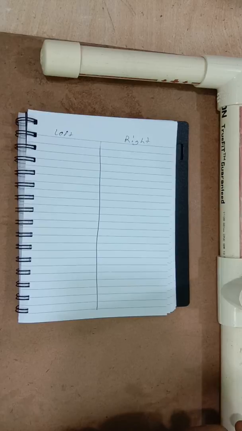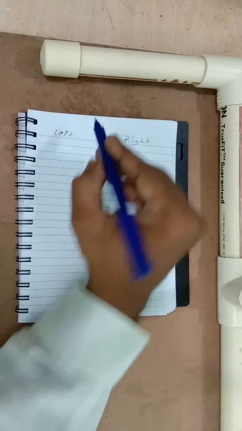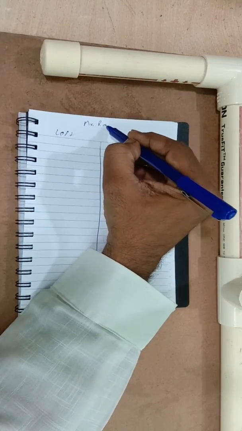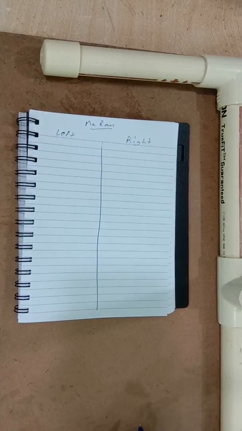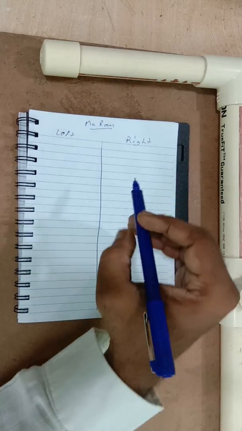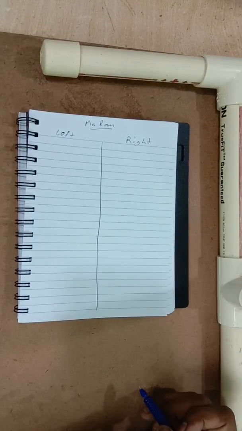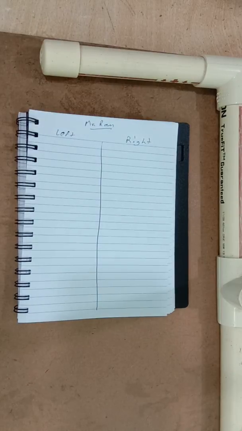A student gets his income by way of pocket money from his father or mother. So now I assume Mr. Ram is a student, and on the 1st of August this month, he received 2000 rupees as pocket money. Mr. Ram received cash 2000 rupees. So I want to make a note: cash 2000 rupees.